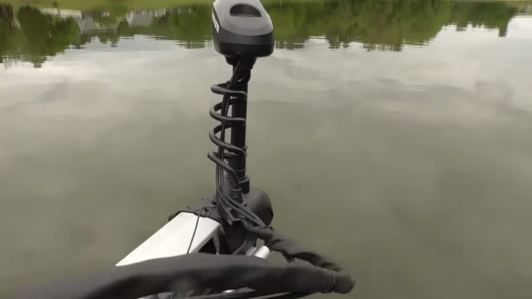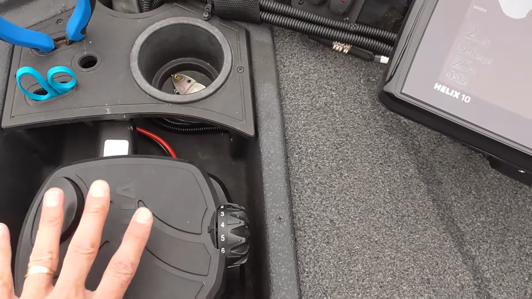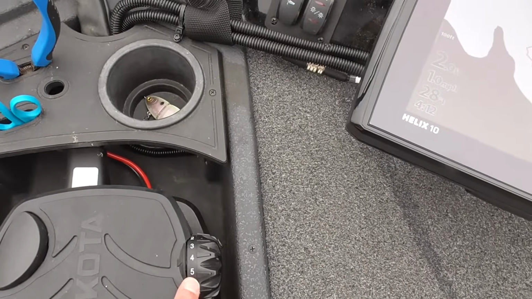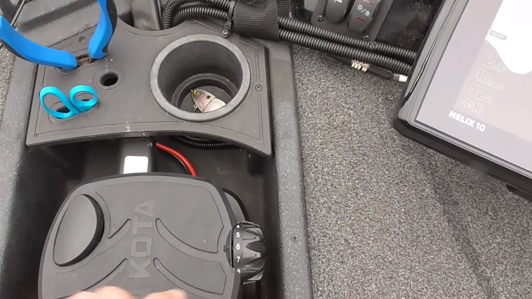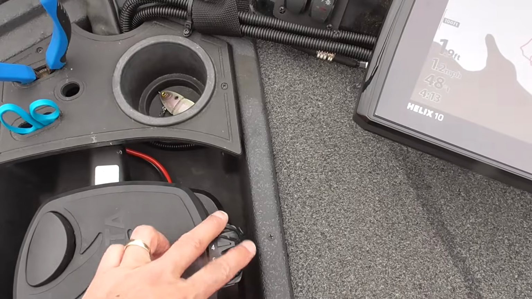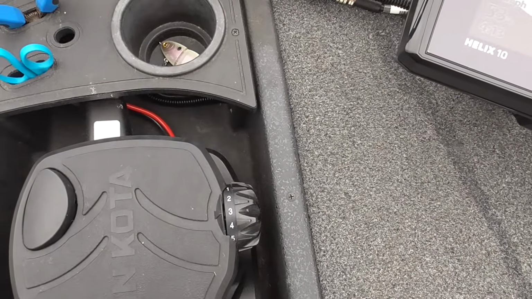So now we're moving, and the first thing I'm going to show you is the speed you want to move, just like if you're using this with your foot. This is taking the place of your foot. Do you want to cruise on 6? Do you want to cruise on a slow speed? If I'm really catching them and I'm fishing slow, I might cruise on 3.